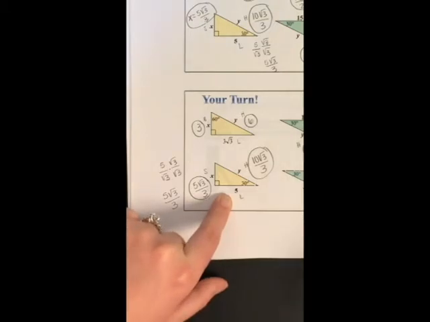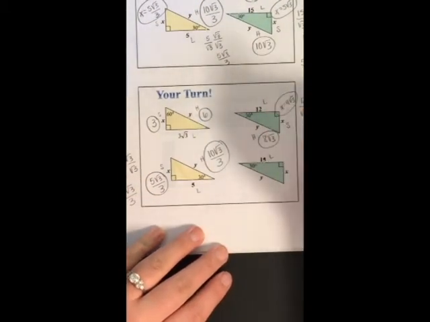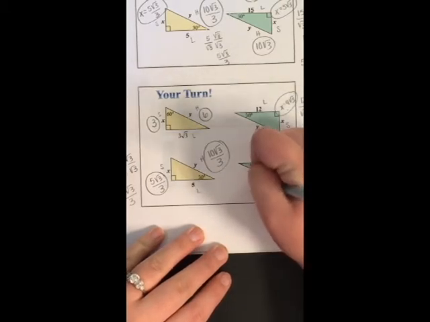The final one, again, I start with my long leg, so I need to find my short leg and my hypotenuse.